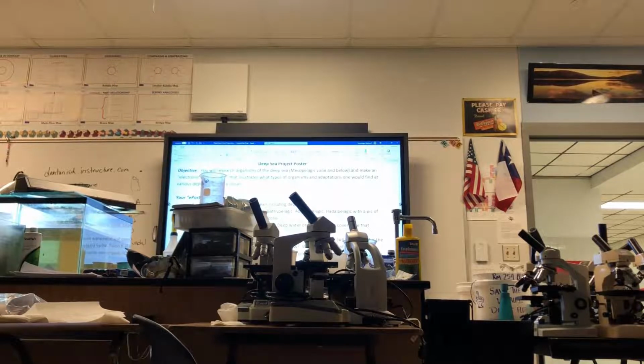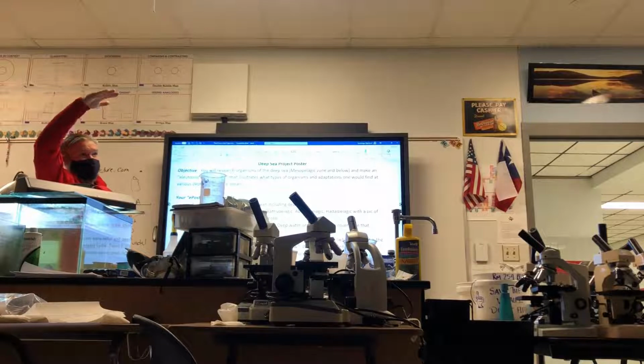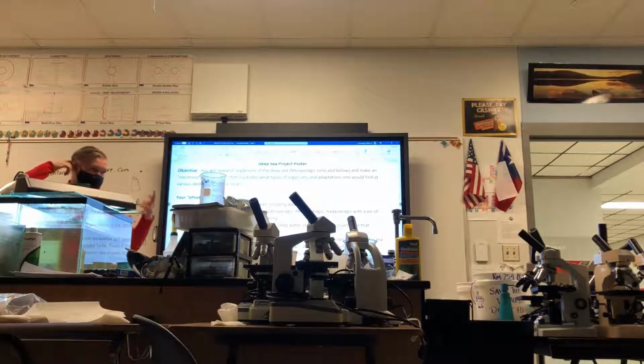Normally those guys have to look up a ton of different things. I'm making it where you look up 4 organisms and you choose them. But I want those organisms to be in the mesopelagic and below. So we're talking deep sea critters. I don't want to see dolphins or sharks. Some sharks do go deeper, so if it is a deeper water shark, that's fine.